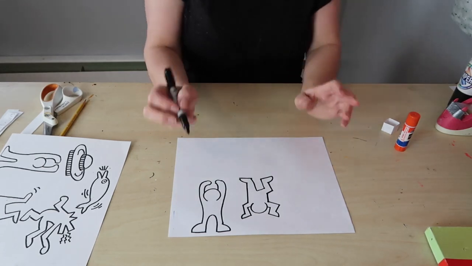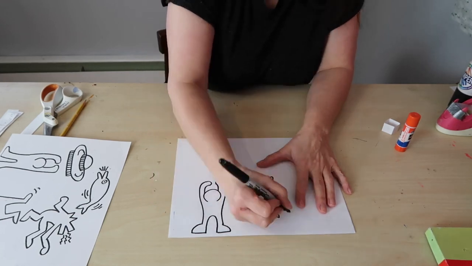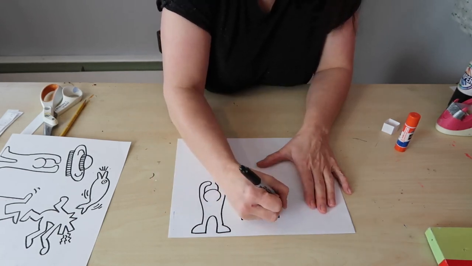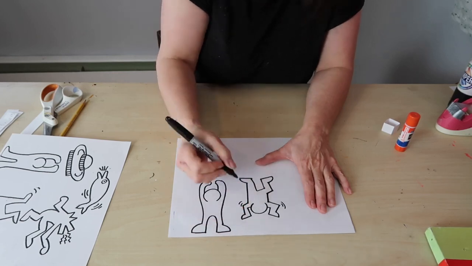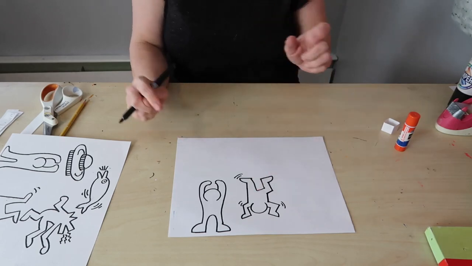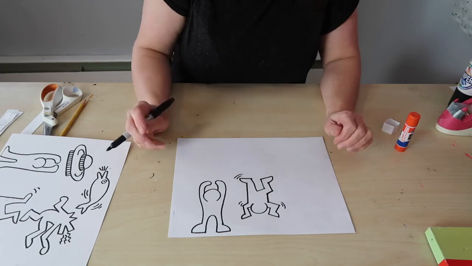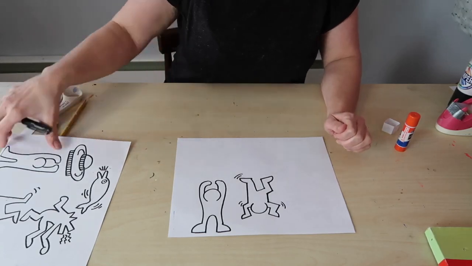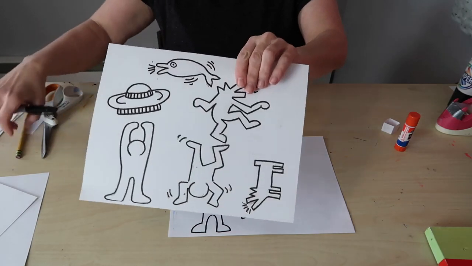Now, one thing you see very often in Keith Haring's work is he uses these little lines here that are like movement lines. They show that even though this guy is standing on his head, maybe he's wiggling a little bit. So the next thing we're going to draw is, let's draw our dancing, barking dog over here.